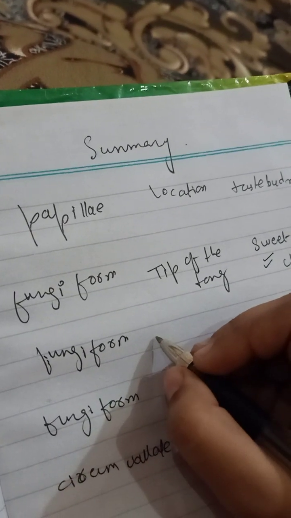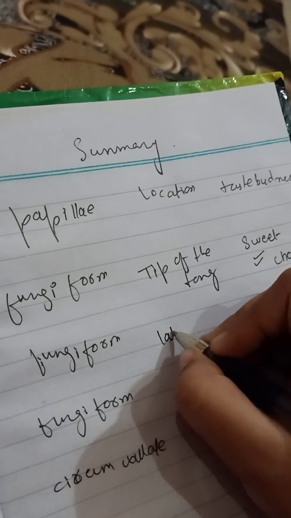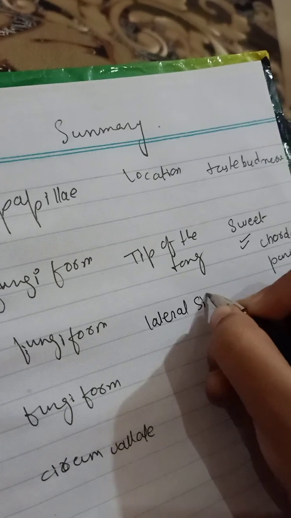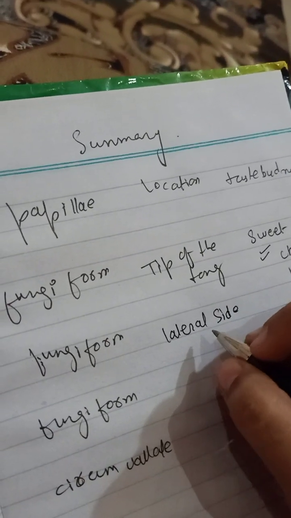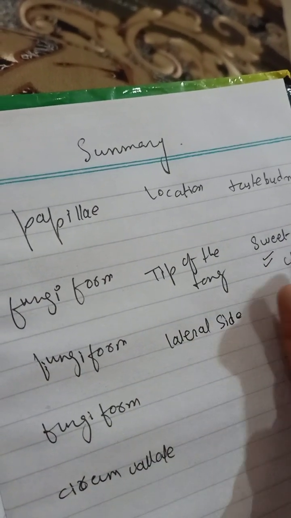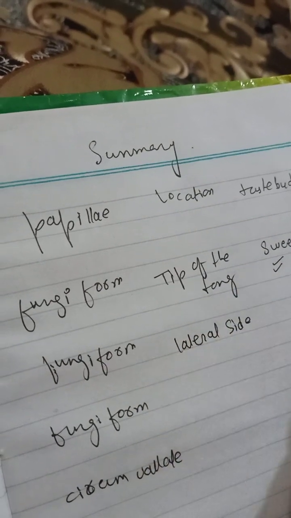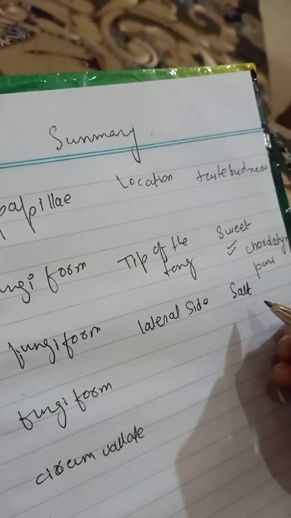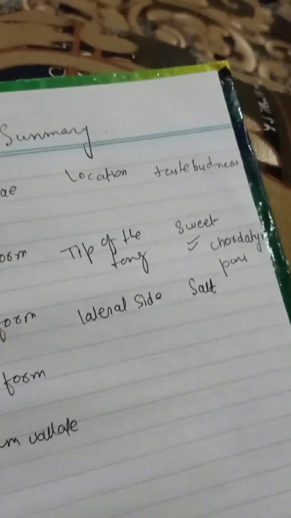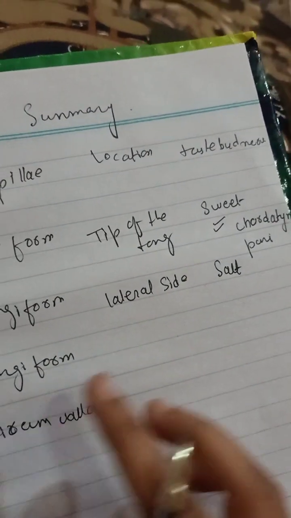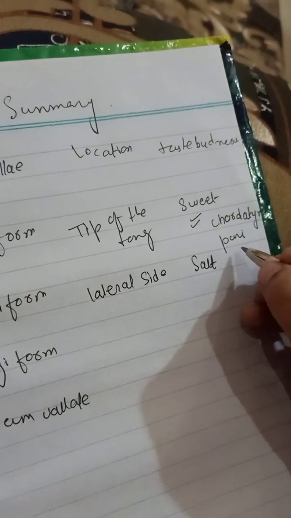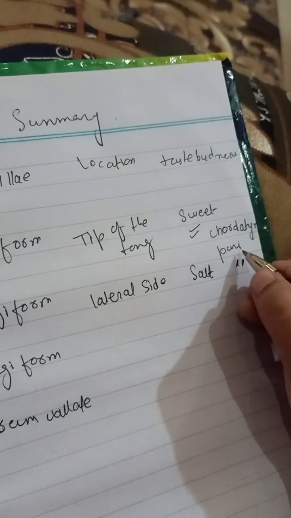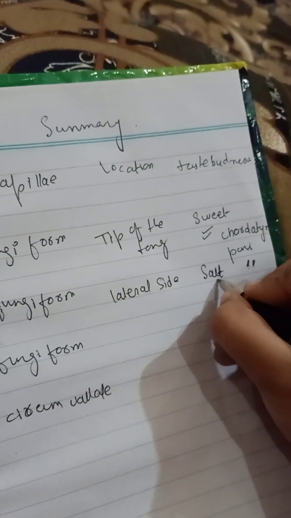If you're talking about the fungiform, they are present on the lateral side of the tongue, or you can say at the lateral side of the tip of the tongue, anteriorly, and they are for salt. They have the taste buds of salt. Okay, and the same nerve controls the salty taste as well.